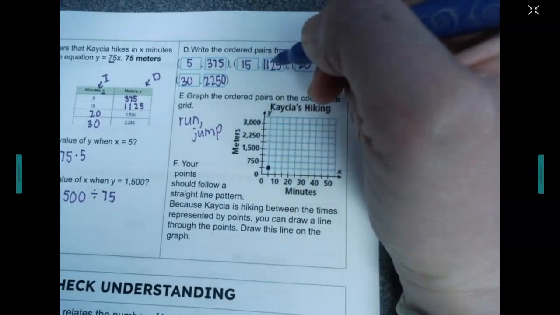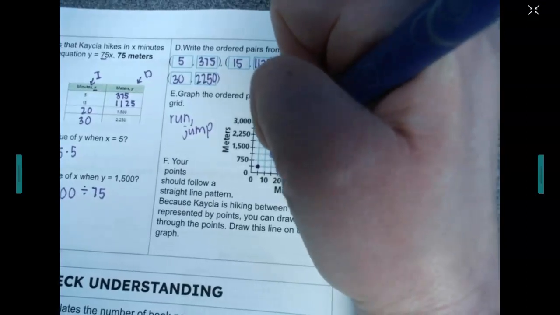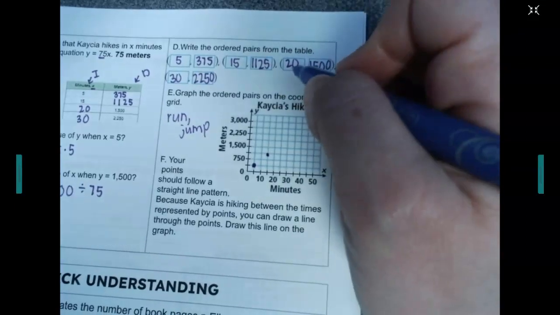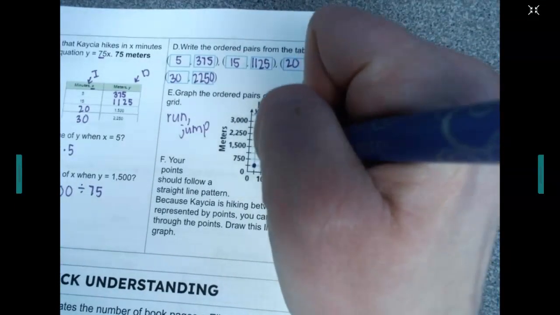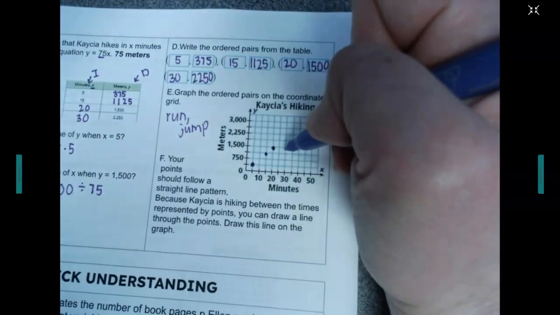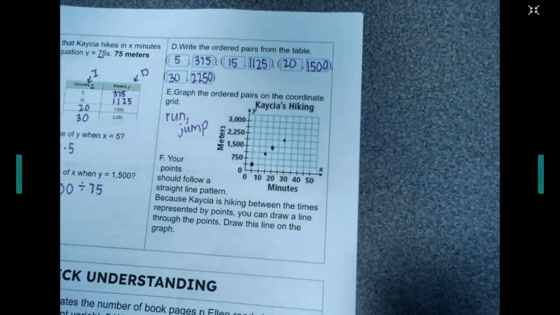Then I'm going to run to 15 and jump to 1,125. I am then going to run to 20 and jump to 1,500. Then my last one, I'm going to run to 30 and jump to 2,250, which is right there.